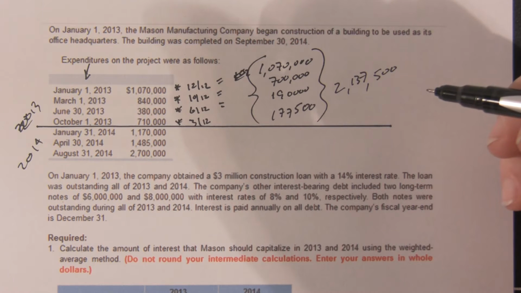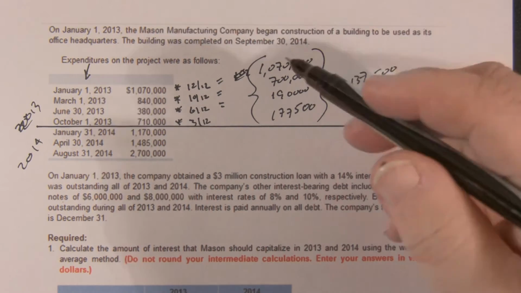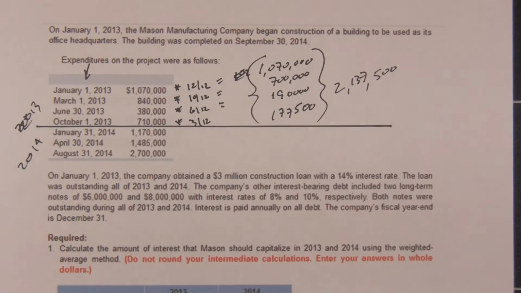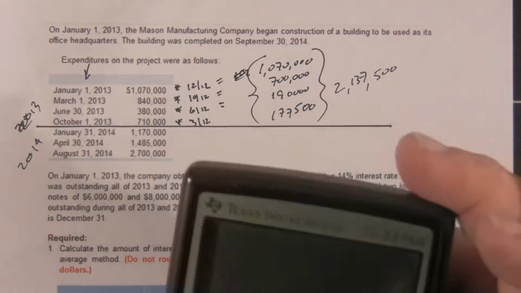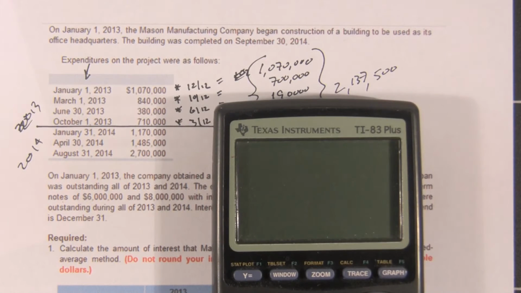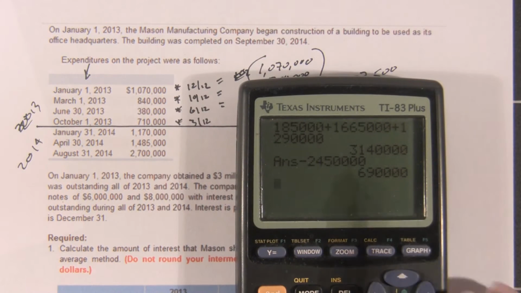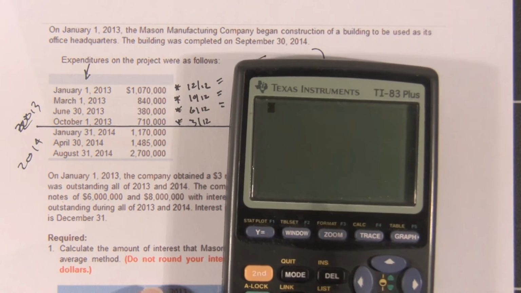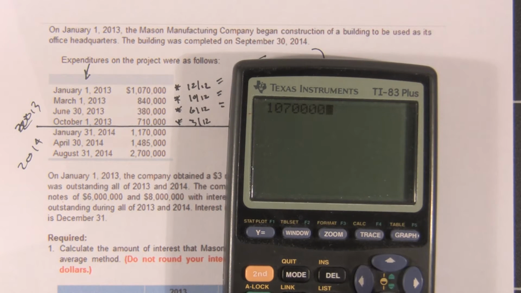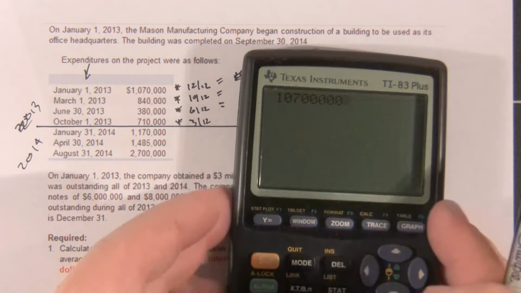Then we had to come up with the accumulated expenditures before interest. So we simply have to add up that whole column, and I didn't do that, so we'll do that together. So I need 1,070,000. Do I have the right number?